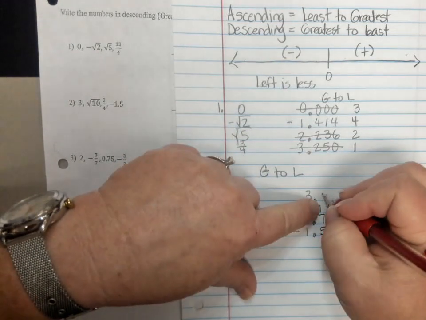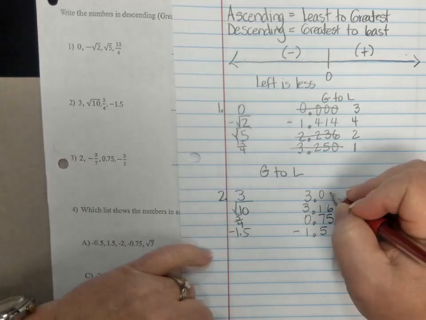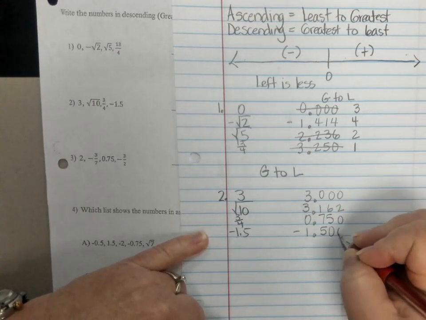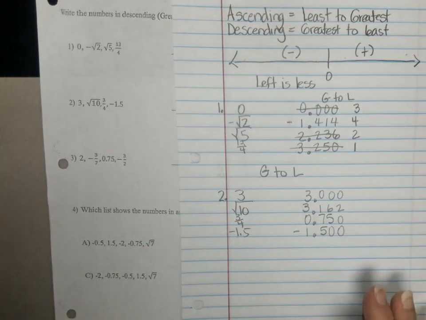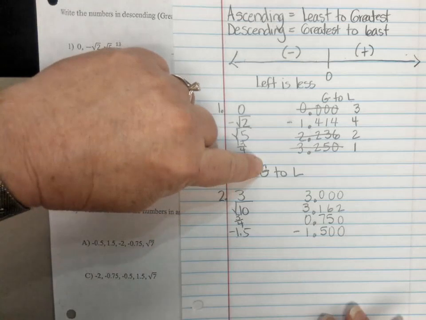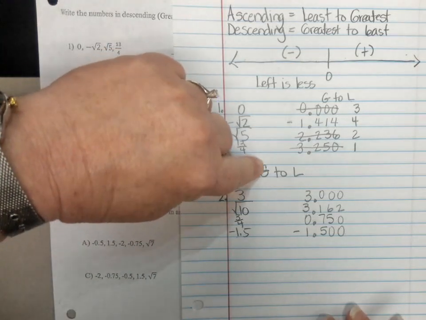This is my first digit. I have a 0 here. I have a 0 here. I have a 0 here. I have a 0, and a 0. Okay? So now that I have filled in all my decimals, I can decide greatest. I've got that G there to remind me, greatest.